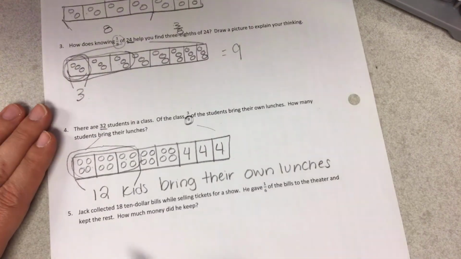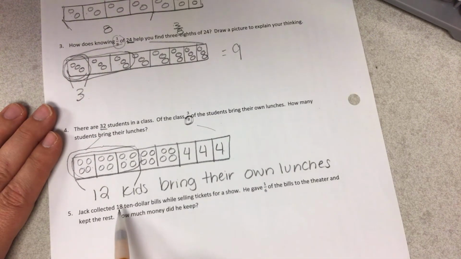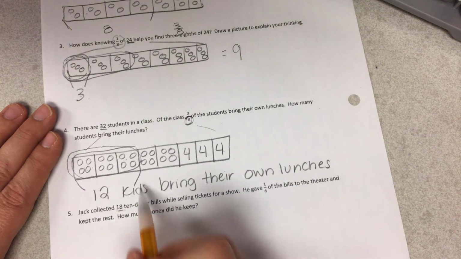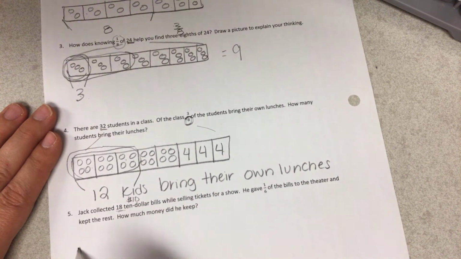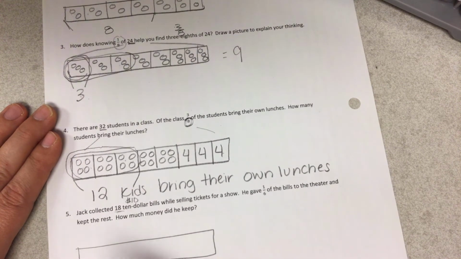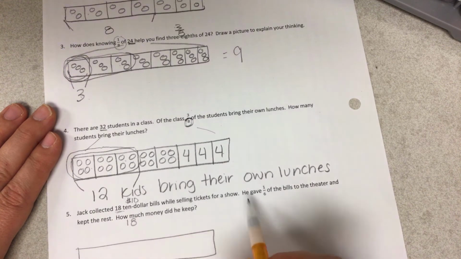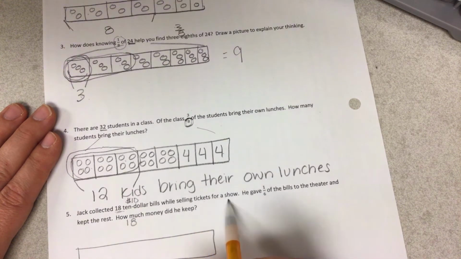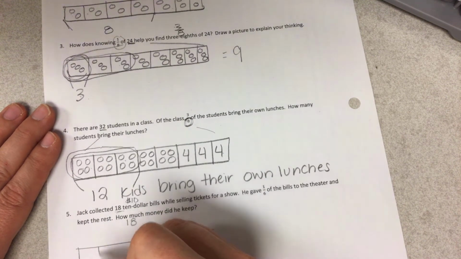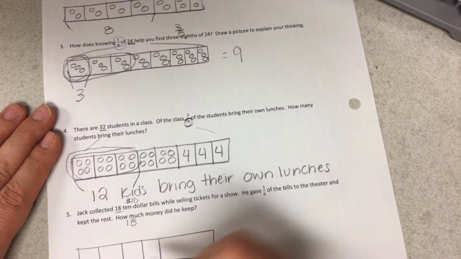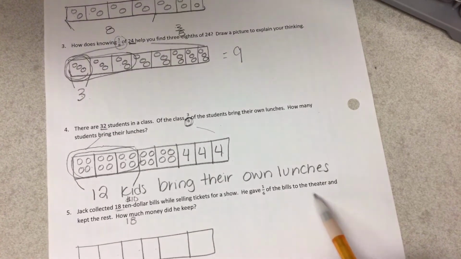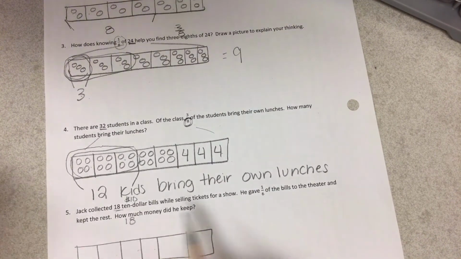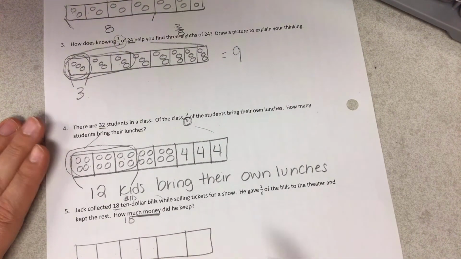Okay. Number 5, Jack collected 18 $10 bills. So just remember, we've got 18 $10 bills. It says, while selling tickets to the show, he gave a 1/6. So we're going to split it into 6ths. 1, 2, 3, 4, 5, 6 of the bills to the theater and kept the rest. I want to know how much money did he keep.